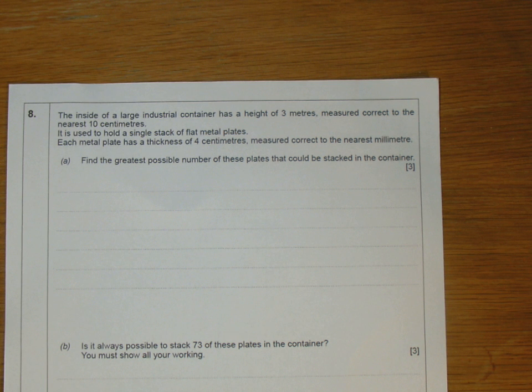The inside of a large industrial container has a height of 3 meters, measured correct to the nearest 10 centimeters. It is used to hold a single stack of flat metal plates. Each metal plate has a thickness of 4 centimeters, measured correct to the nearest millimeter. Find the greatest possible number of these plates that could be stacked in the container.